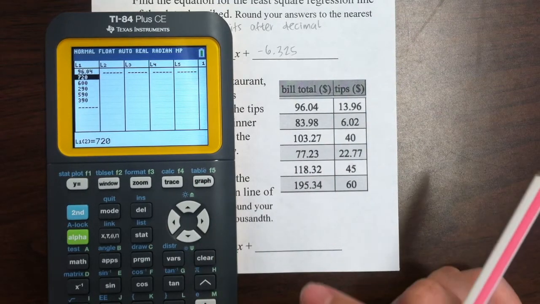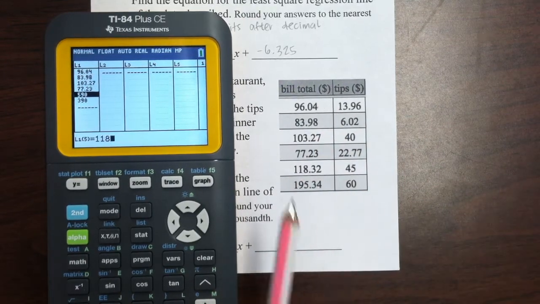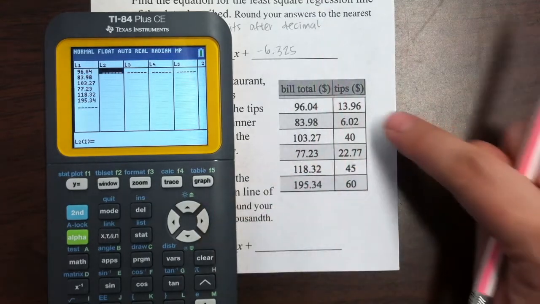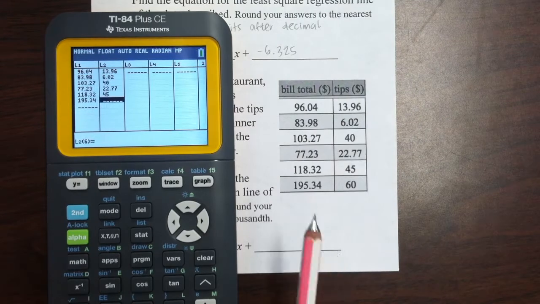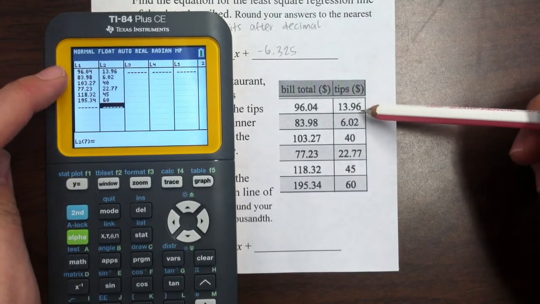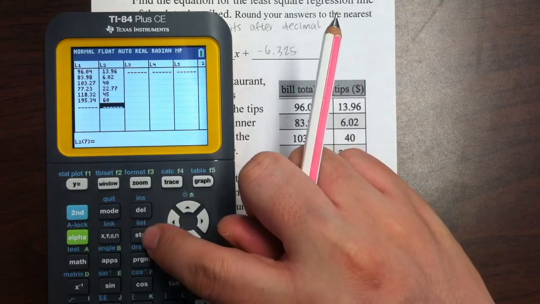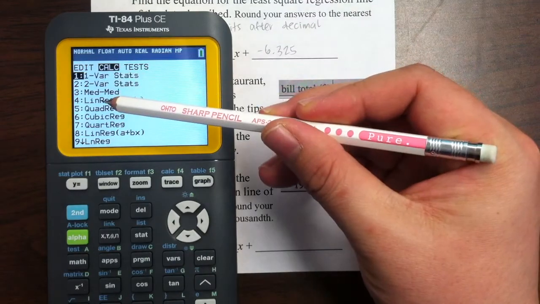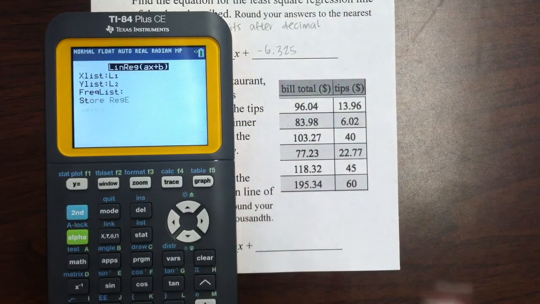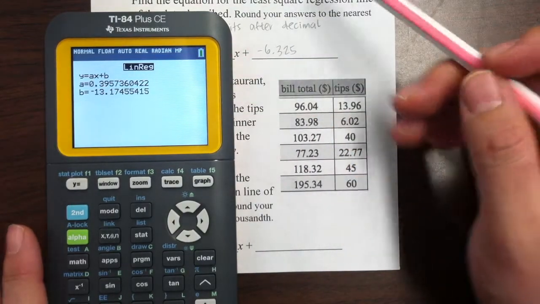96.04, Enter. 83.98, Enter. I go to the right, 13.96. Okay, I verify that all of my data is the same. And then again, I go Stat to the right for Calc and number 4. Press Enter 5 times until I get A and B.